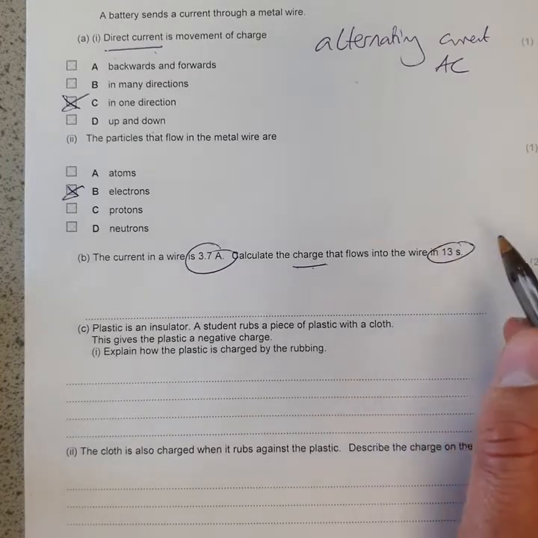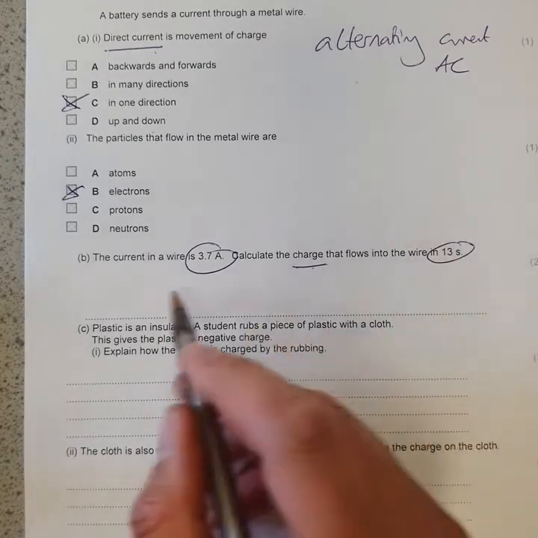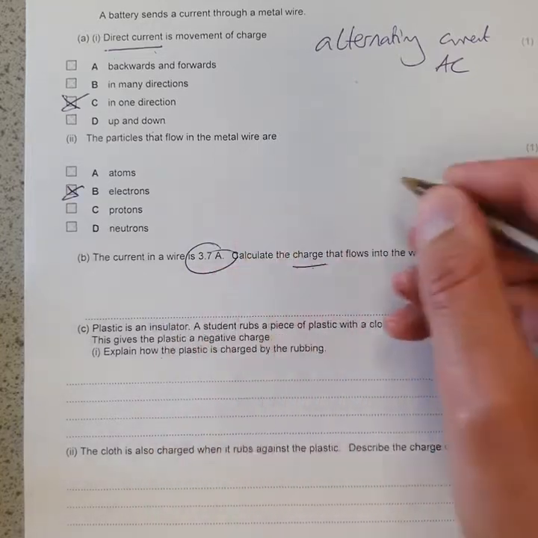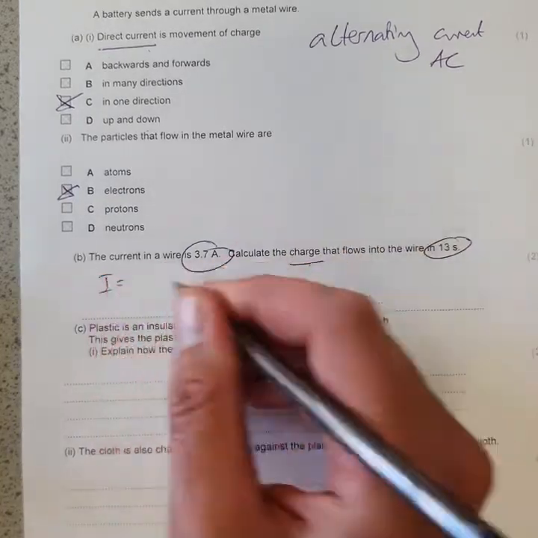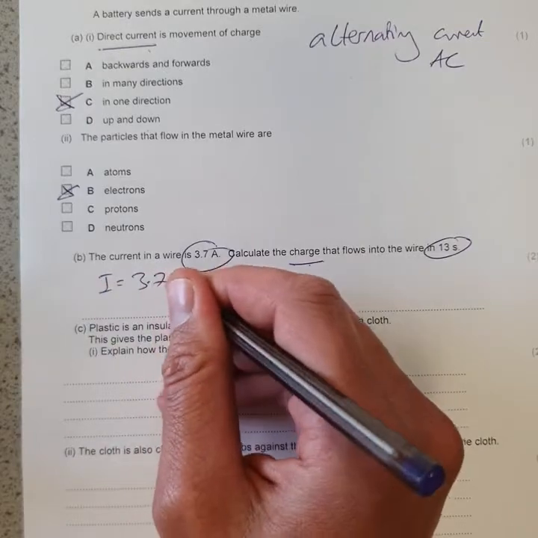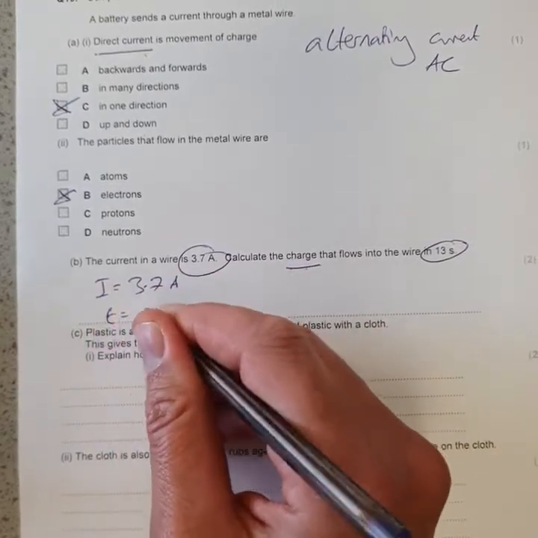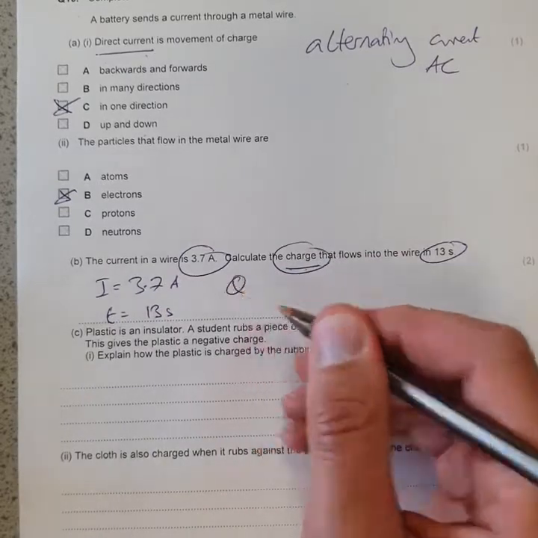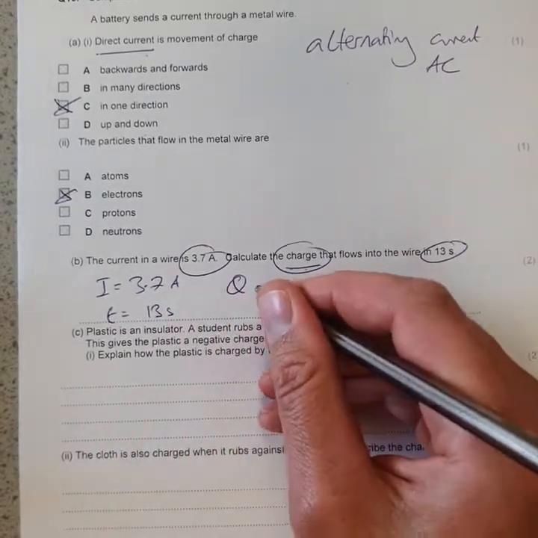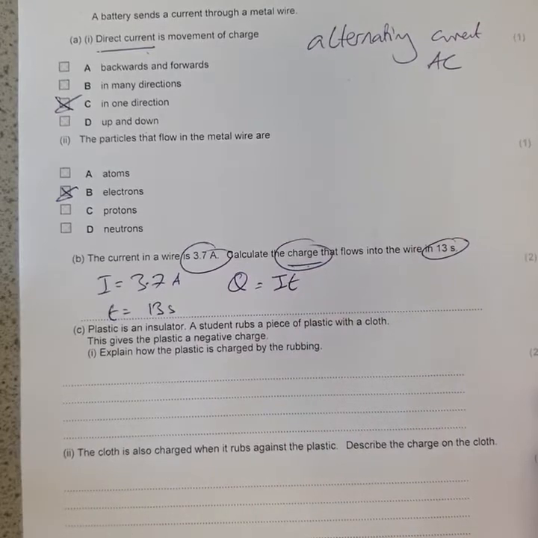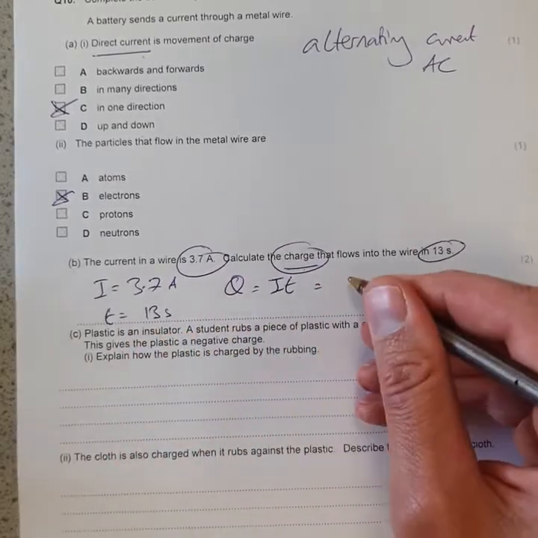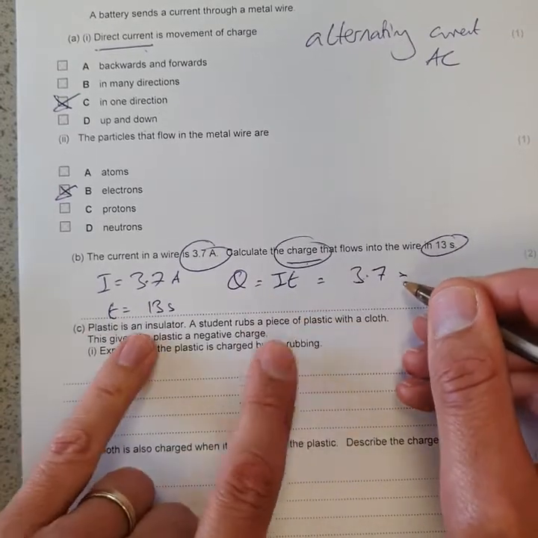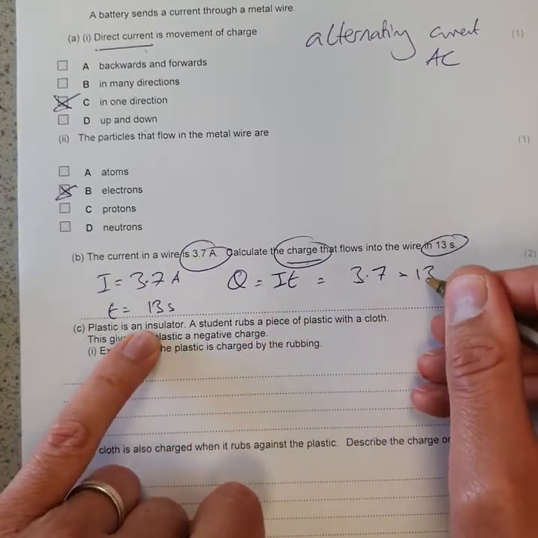So for this, you need to go back to those equations, and we're going to need the one with current. So that's I equals 3.7 amps. Time is 13 seconds, and we're asked to calculate the charge, which is Q. So it's the first one. Q is 3.7 amps times time, which is 13 seconds.